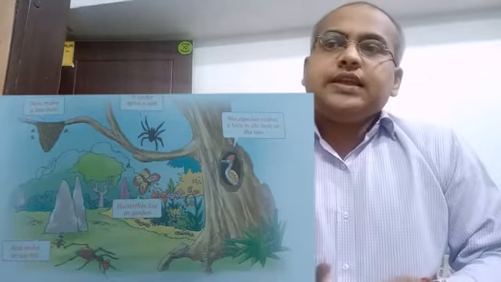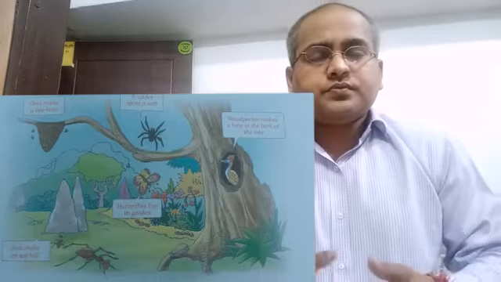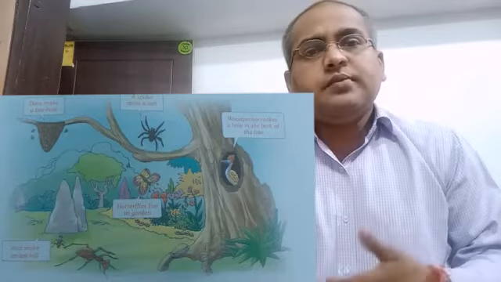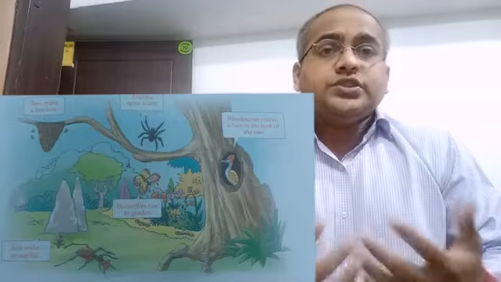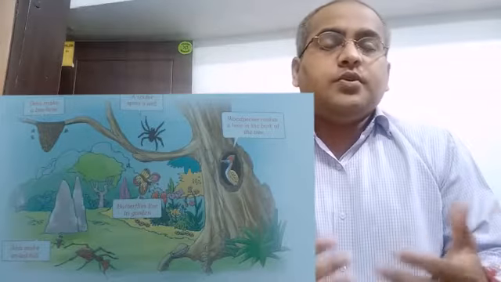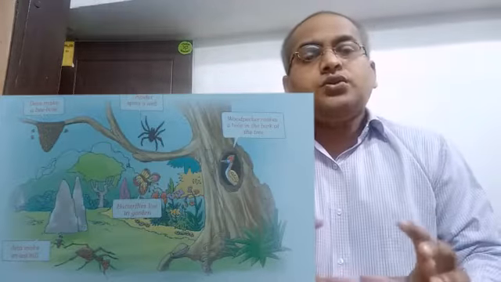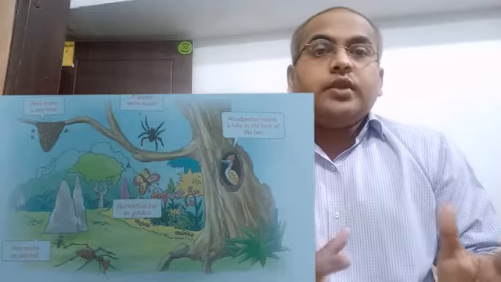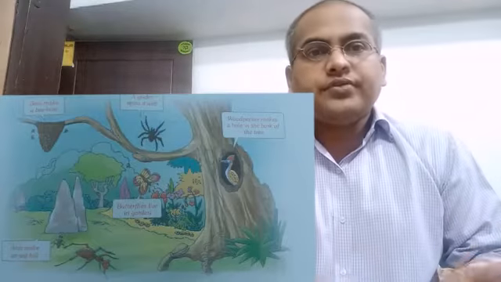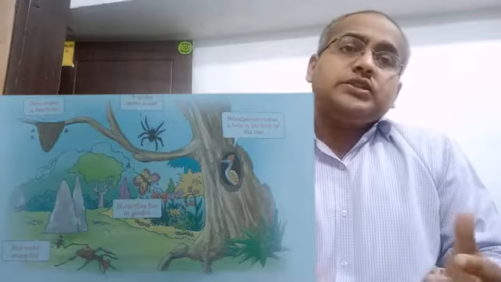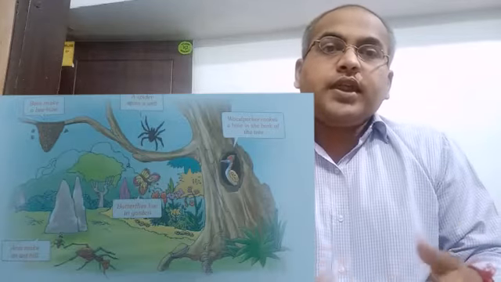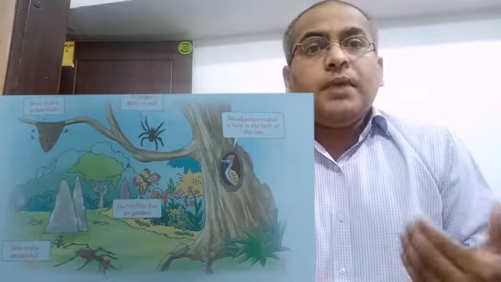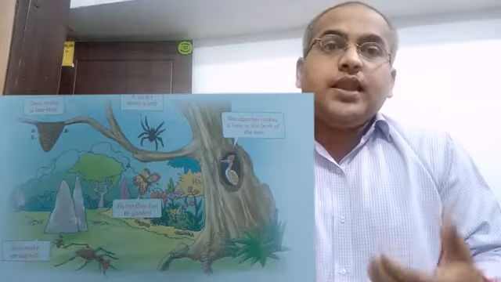Then we discussed that there are some animals which live in the jungle. Some animals live in our house with us. So this question is about shelter: why do animals need shelter and how does it help them? Shelter is a place which protects an animal from bad weather and also from enemies.